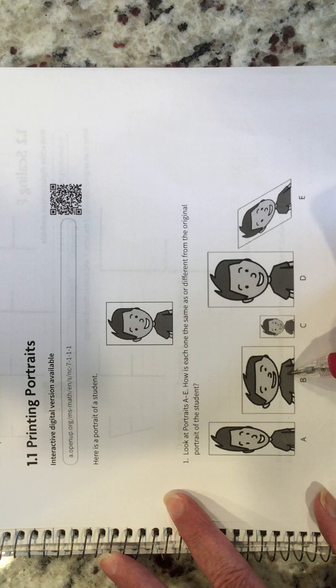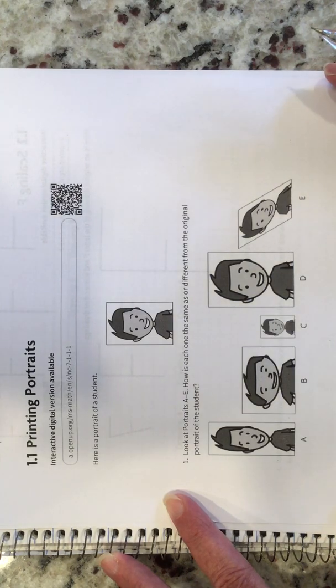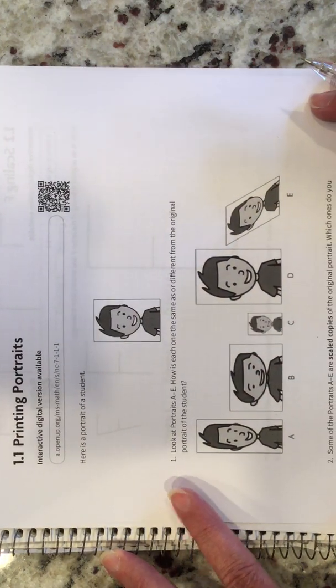How are they different? Well, this one looks tall and skinny. This one kind of looks short and fat. This one just looks smaller. This one looks bigger, and this one is slanted. So that's how they are alike and different.